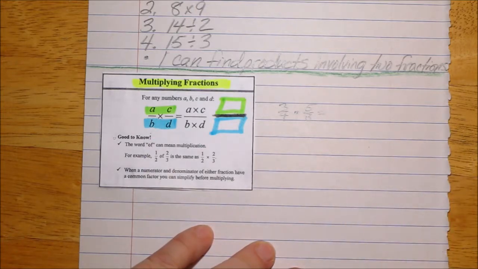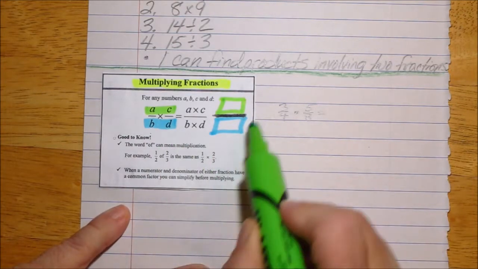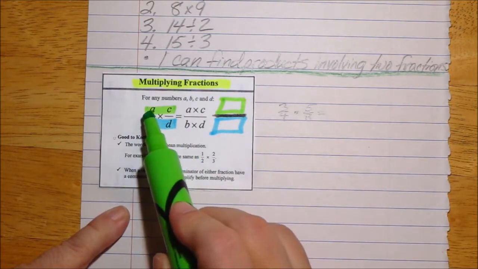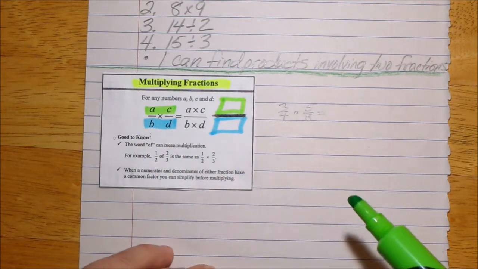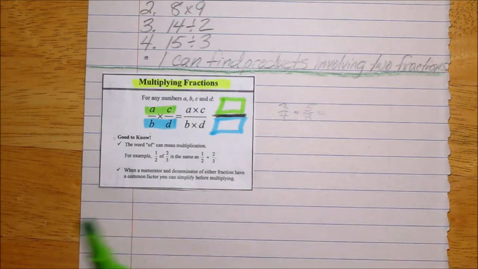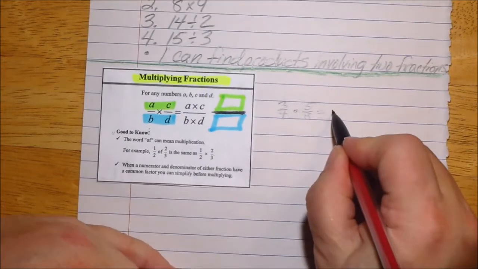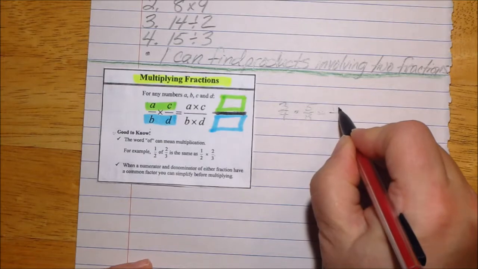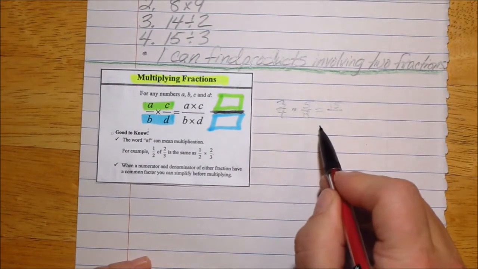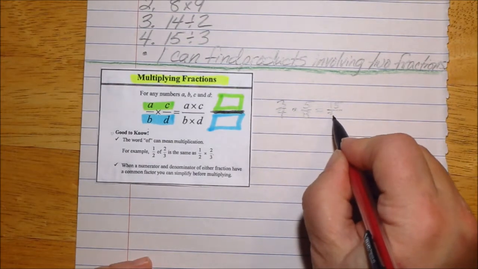All right, so when we were doing the markup of our little notes box over here, I told you that we multiply the numerator straight across, and then we multiply the denominator straight across. So I'm going to have a fraction bar right here, and 3 times 5 is 15, and 4 times 8 is 32.